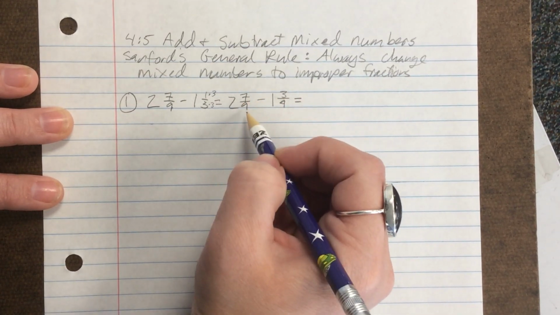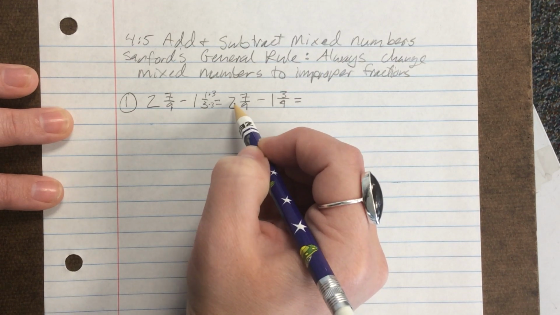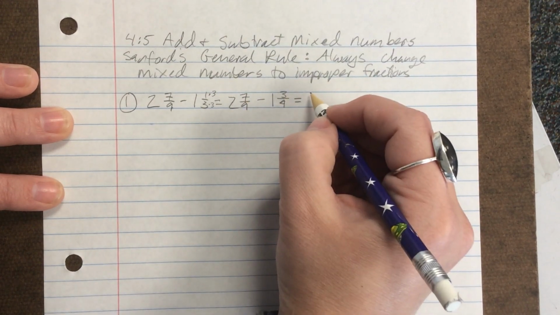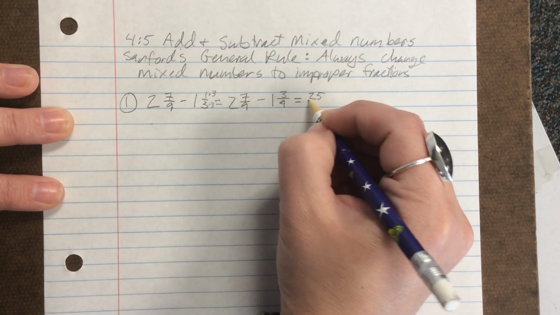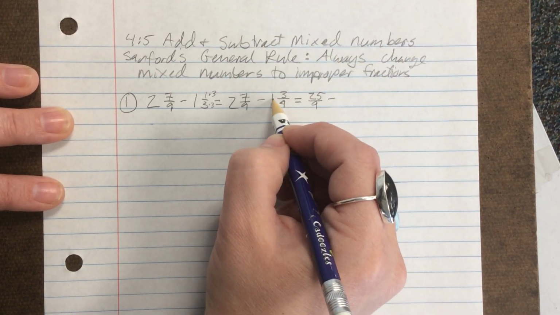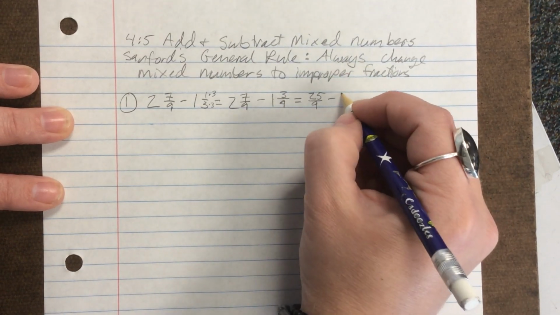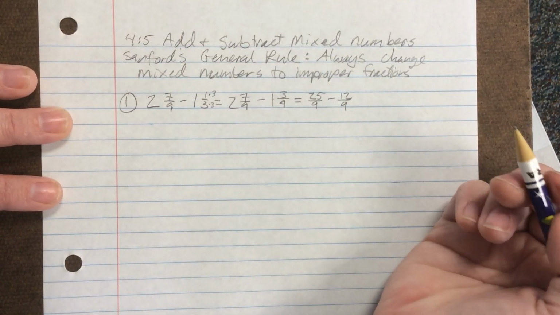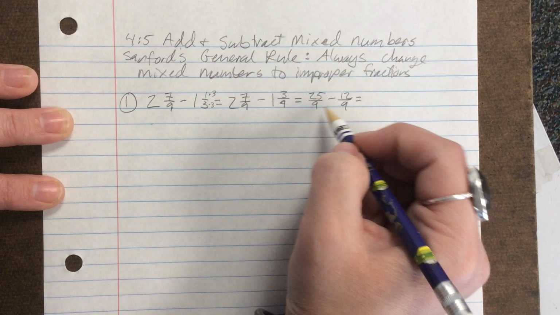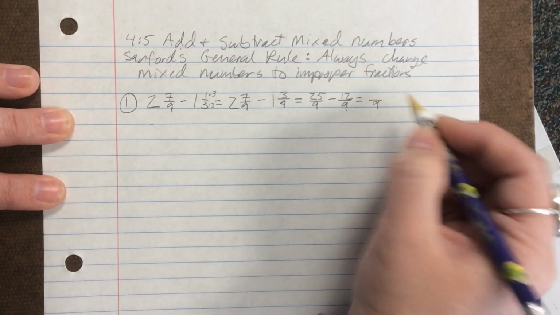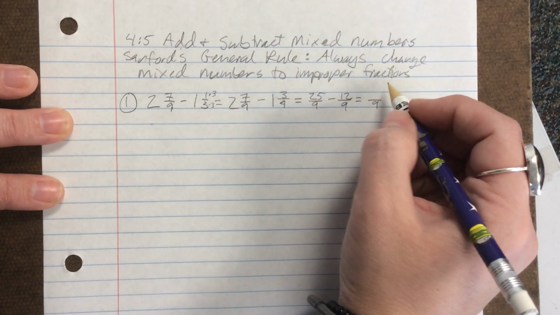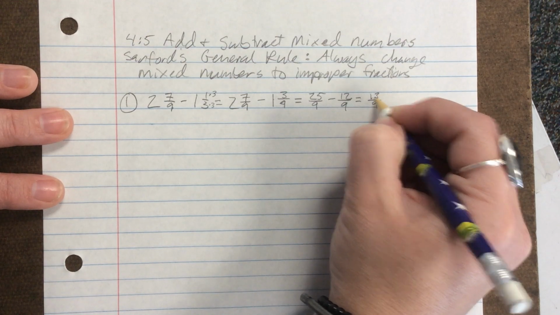So to change from a mixed number to an improper fraction, you take the denominator times the whole number, so 9 times 2 is 18, plus the numerator, so that should be 25/9, and then minus, and over here we've got 9 times 1 is 9, plus 3 is 12/9. And now we're just back to where we were when we started with the fractions. We have a common denominator. So the denominator stays, and then the numerators, we do the math. So 25 minus 12 is going to be 13.